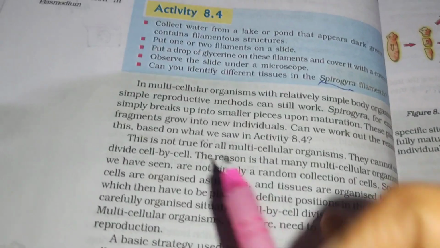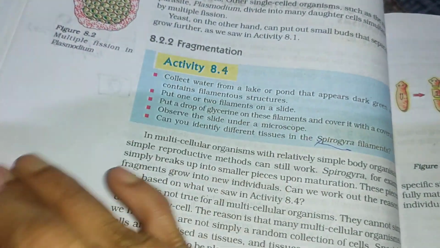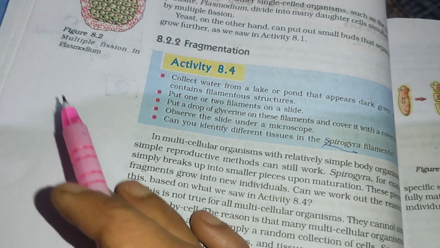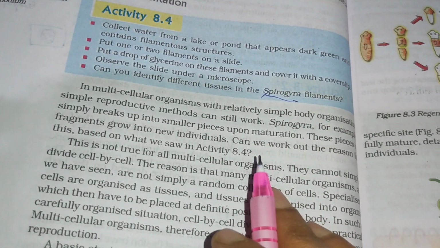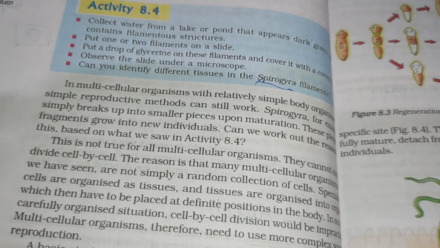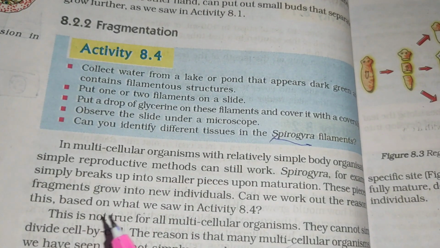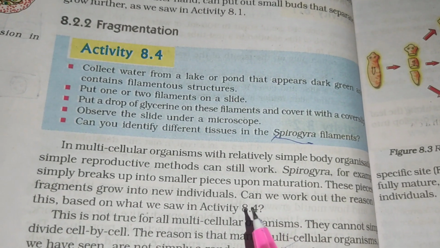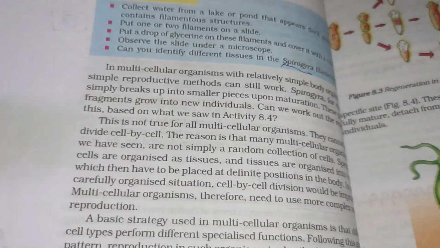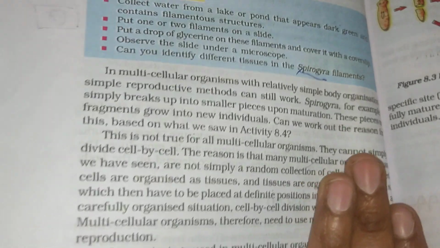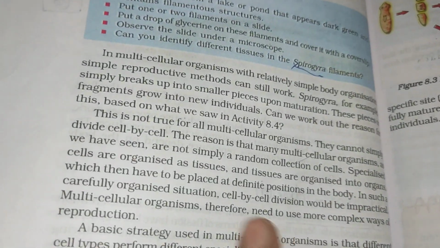In unicellular organisms, there are no reproductive organs; the cell just divides to form two daughter cells or many daughter cells. But in Spirogyra, it will break up to form small pieces. The organization and simple reproductive methods will be there, but it is not true in all multicellular organisms. There may be simple methods or very complex methods.